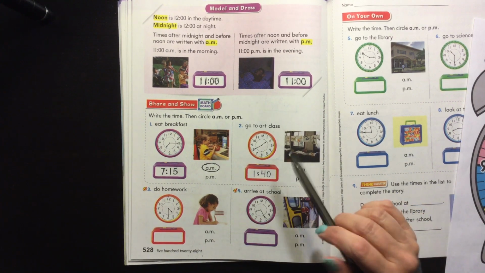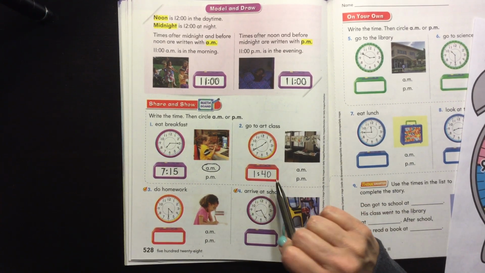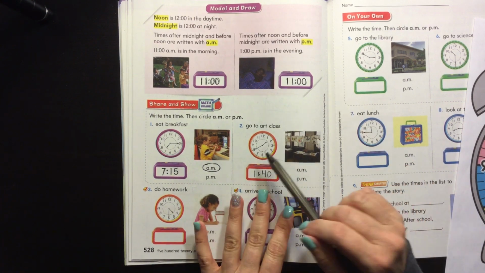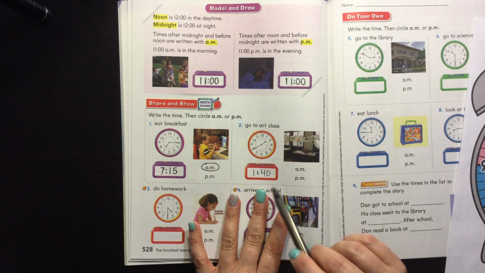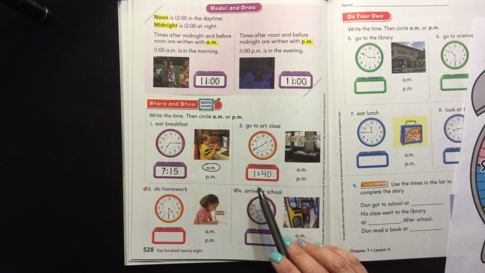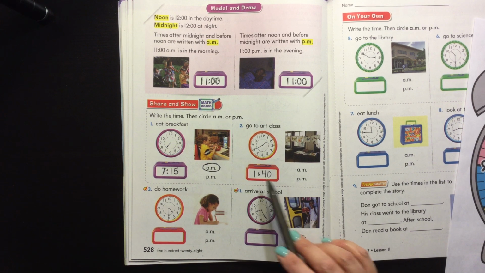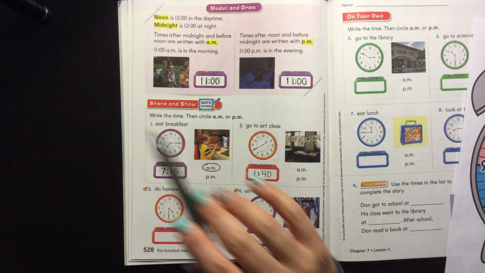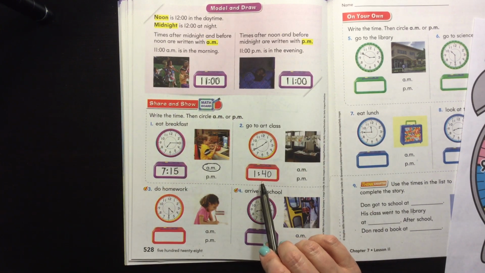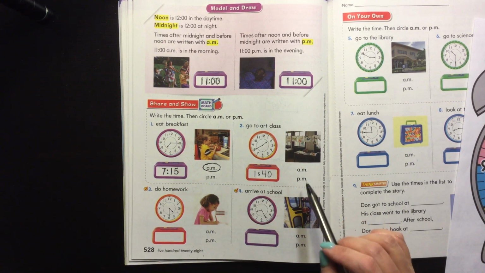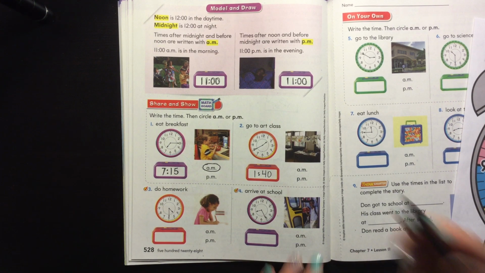All right, so let's think about this. If it is 1:40 AM, it is a little past midnight. So it would be still dark outside, and it is before we get out of bed. That would be AM. The PM time would be afternoon, like almost 2 hours after noon. So it would be daylight out, and you would be having art class. Would that be AM or PM then? That's right, it would be PM.